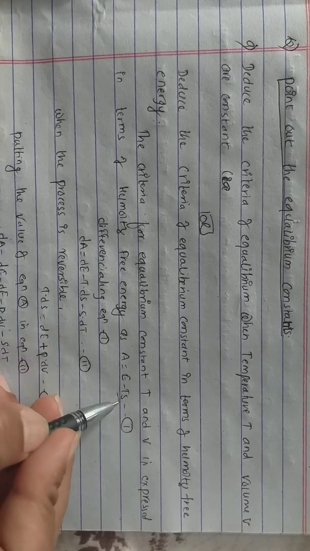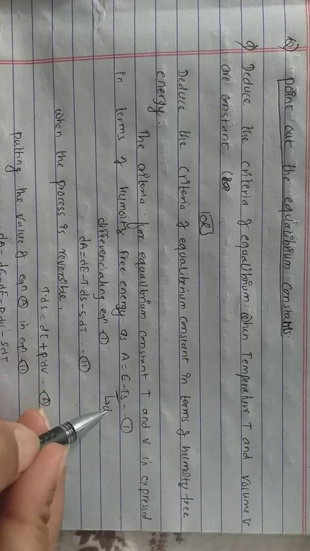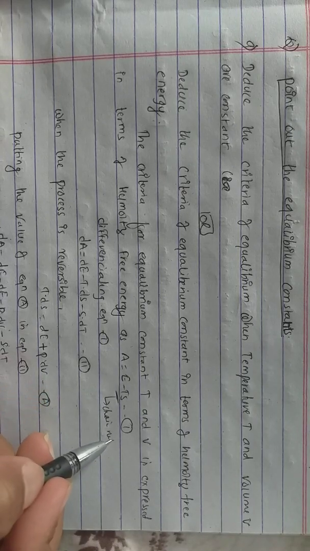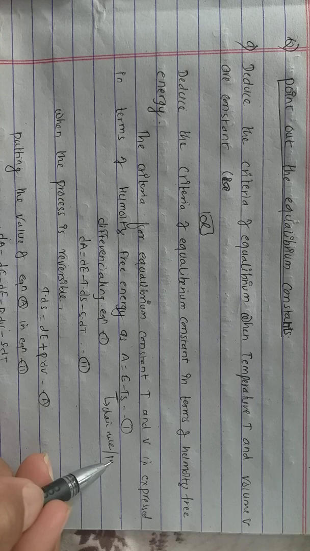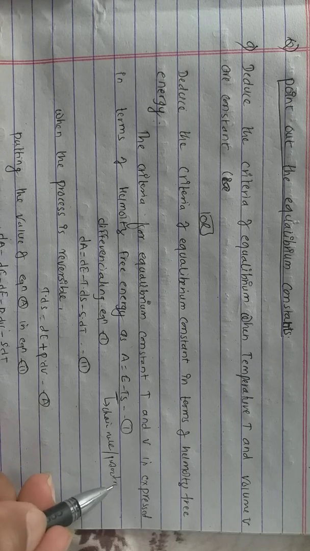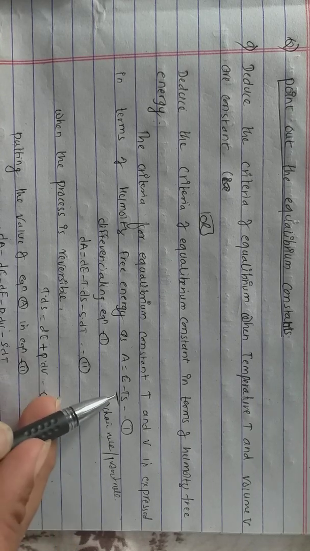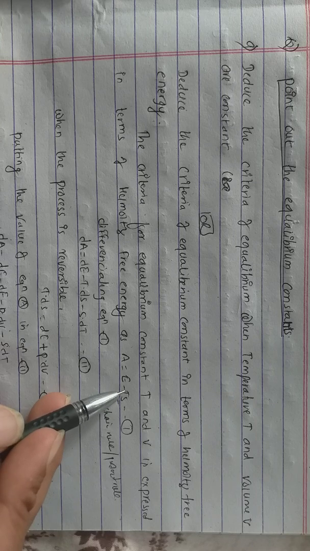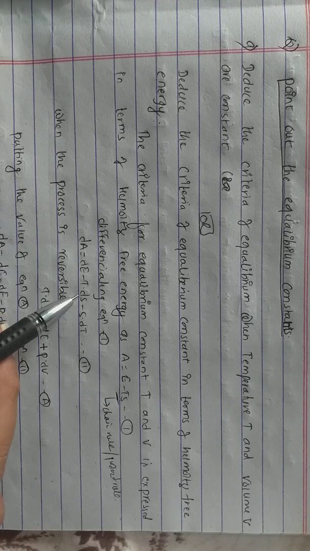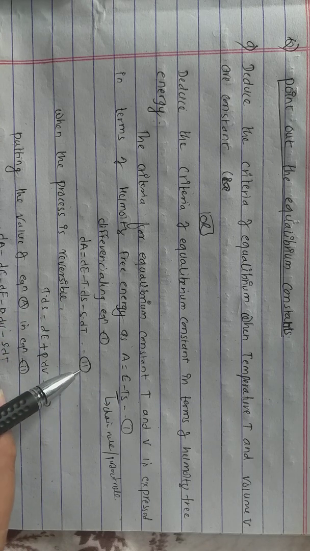We apply here the chain rule or product rule. When we apply the product rule on TS, then we get minus T dS minus S dT. This is equation 2.